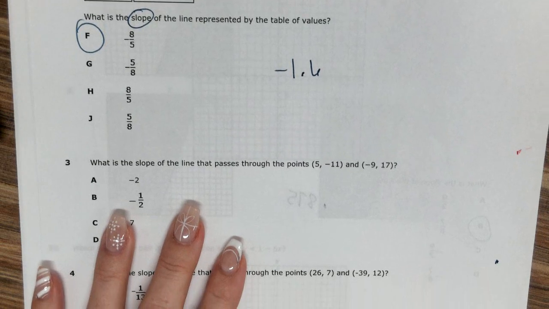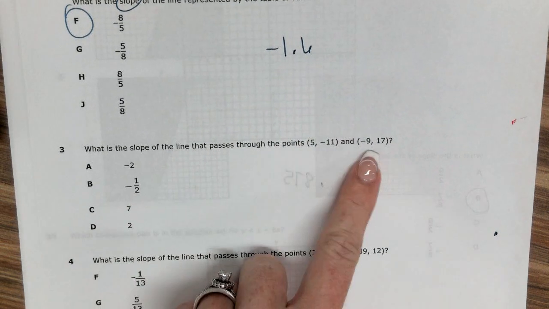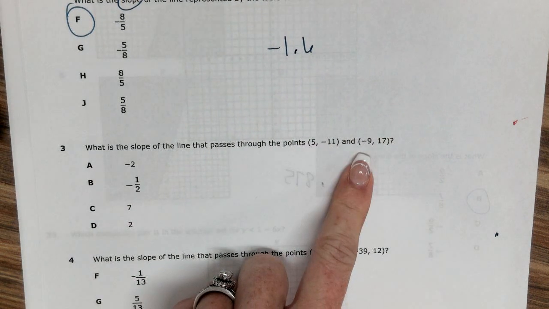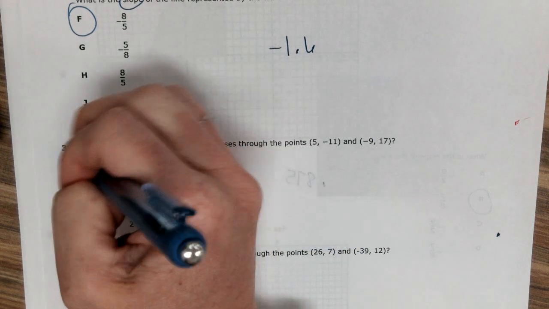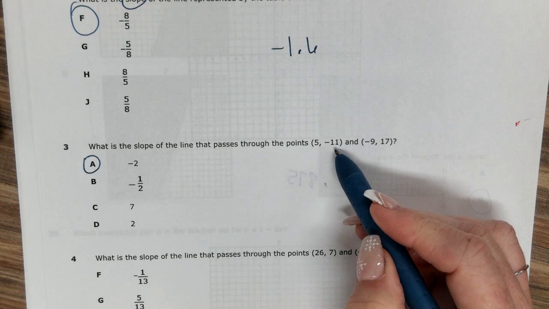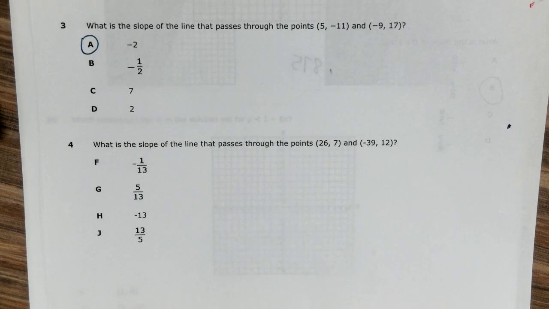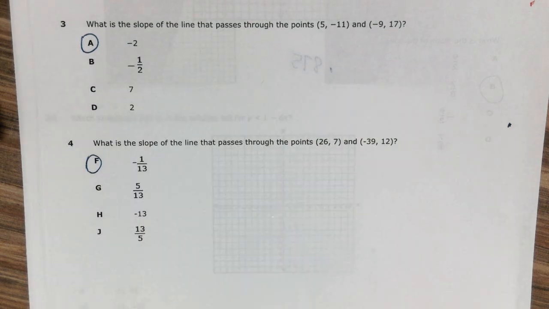Same thing with number 3. Do I need to go show y'all how to do stat? Are y'all good? Okay, the answer was what? A, I believe. If you use slope formula, it's 17 minus -11 over -9 minus 5. Same thing for number 4, 12 minus 7 over -39 minus 26. I believe it was F. Stat or slope formula on those.